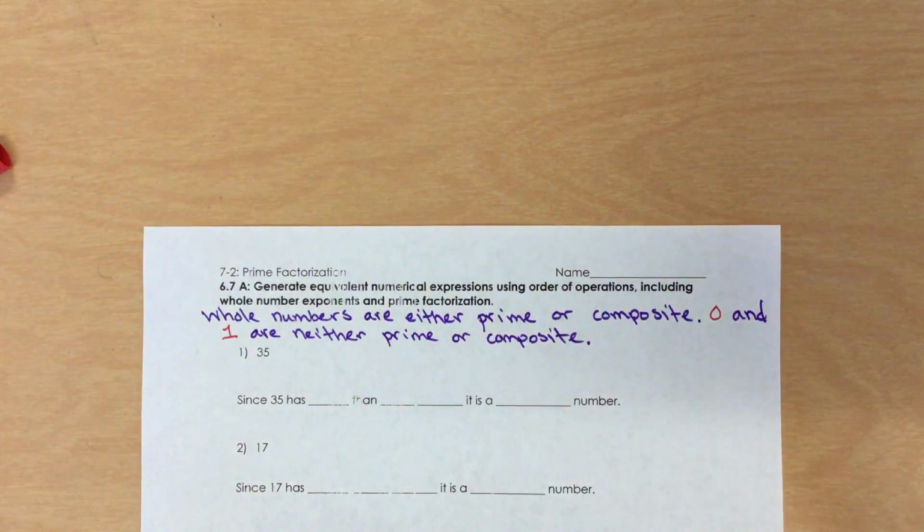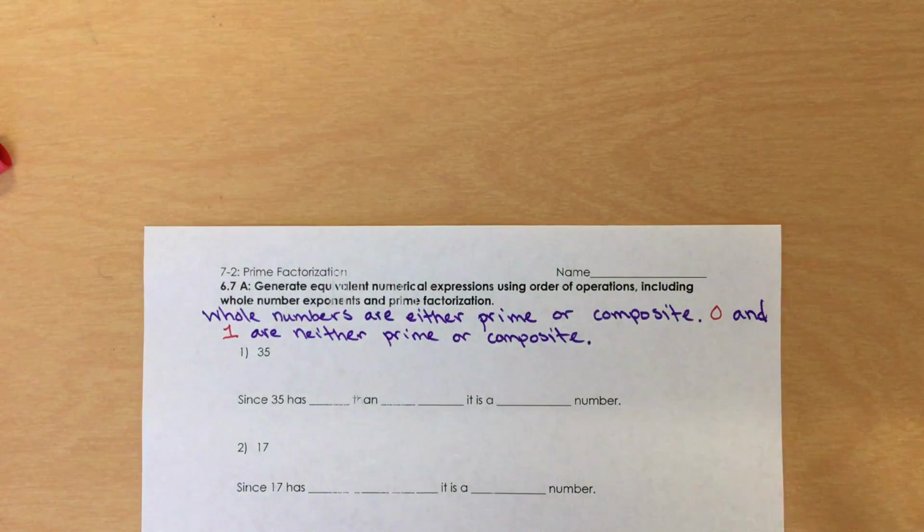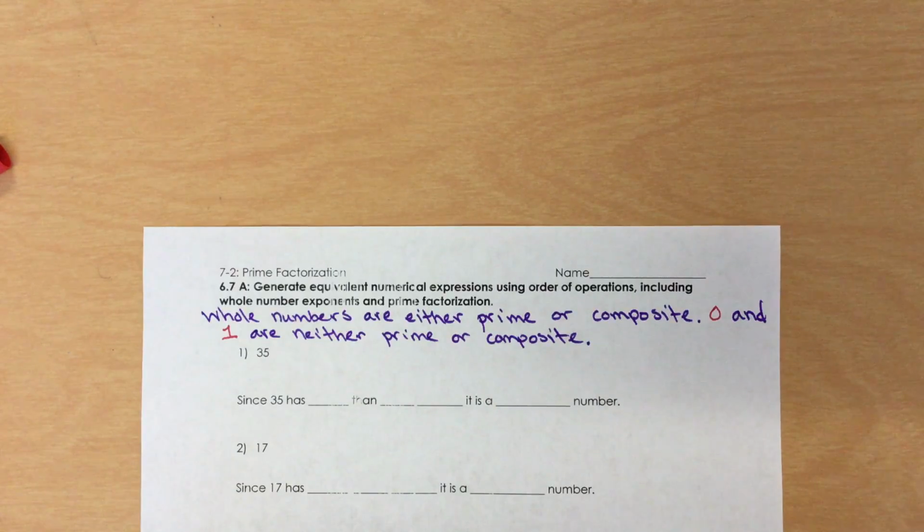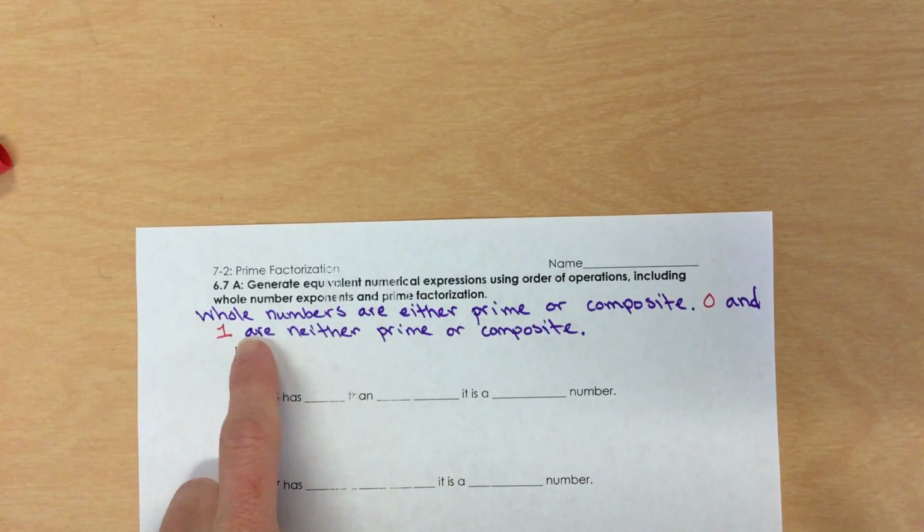Alright guys, today's lesson is Chapter 7, Lesson 2, Prime Factorization. Our objective is 6.7a, generate equivalent numerical expressions using order of operations, including whole numbers, exponents, and prime factorization. Okay, in the little bit of space that I left you, let's go ahead and write.